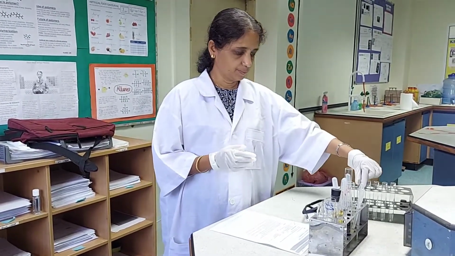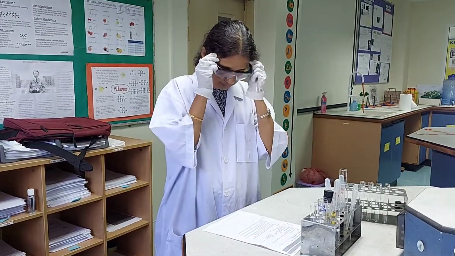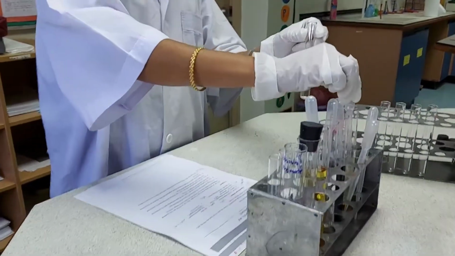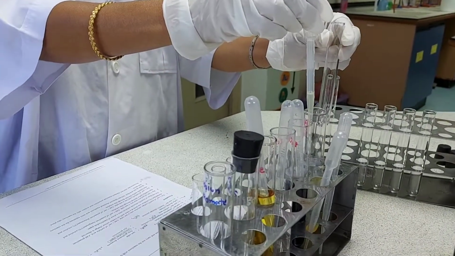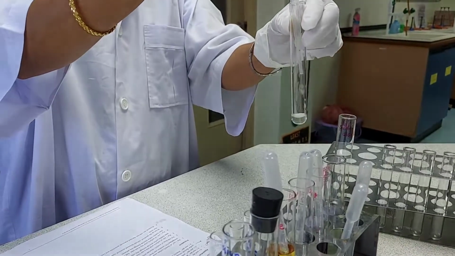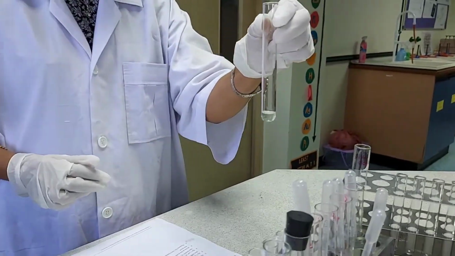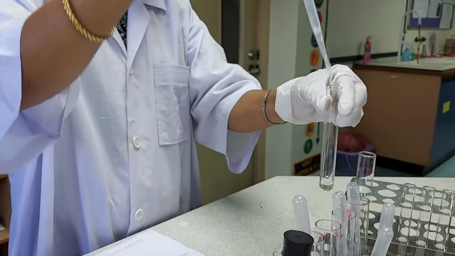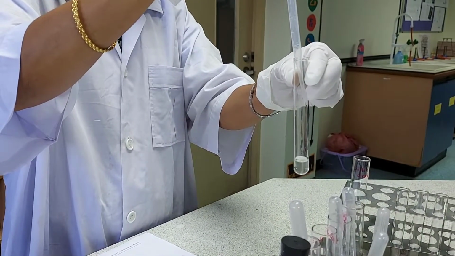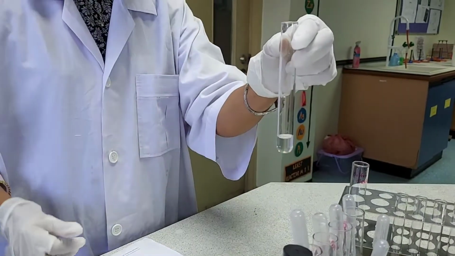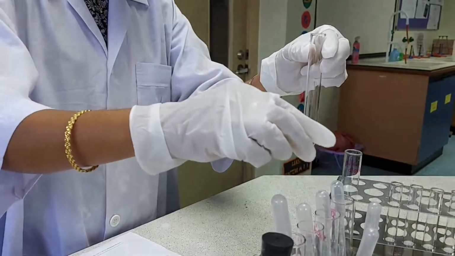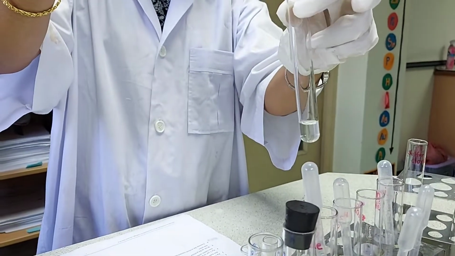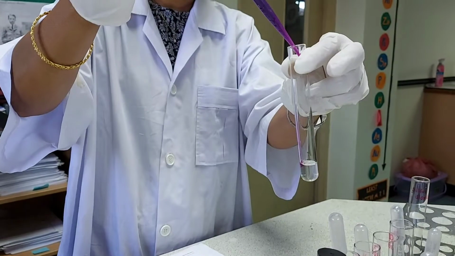In the first test tube, I will be taking 1 centimeter cube of iron 2 sulfate solution. Add 1 centimeter cube of sulfuric acid. This is just to acidify the solution. And then add potassium permanganate solution, 1 drop at a time. And note your observation as you see the experiment.